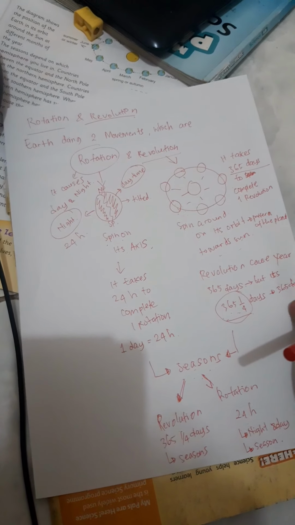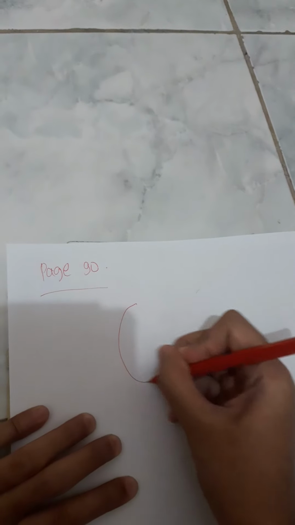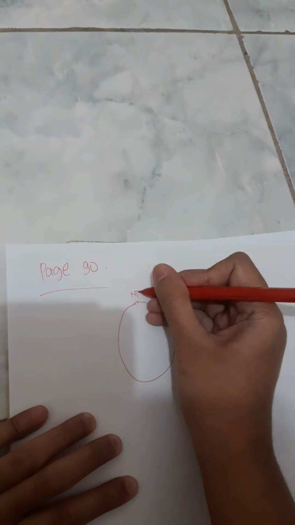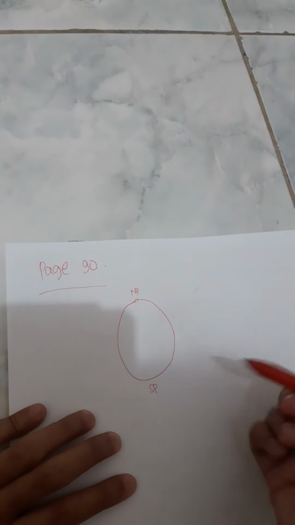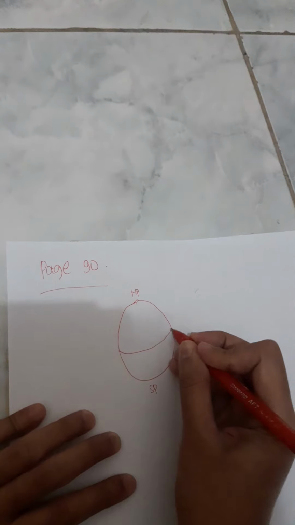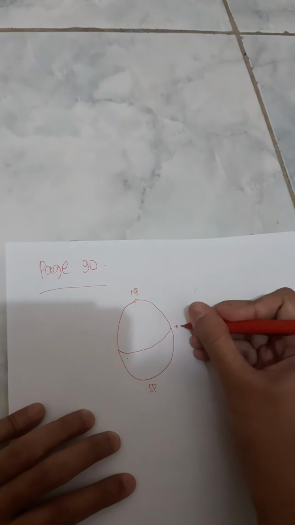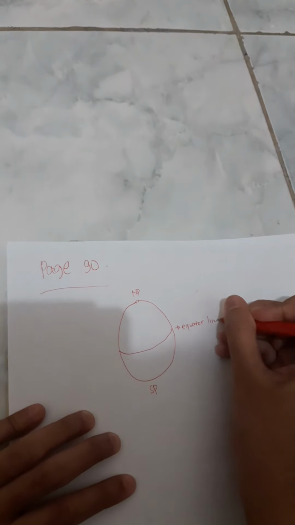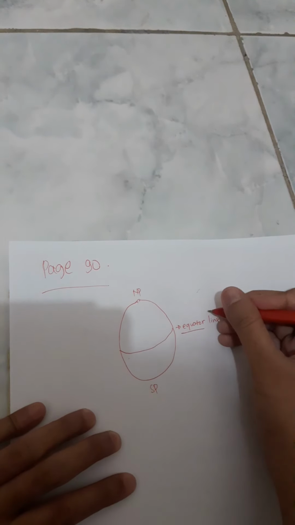Okay, we're going to move to another concept. We're going to learn about the length of the day and changing seasons on page 90. Before we learn about this more deeply, I will explain a part of the earth first. Here is the earth. There is a North Pole here, South Pole here, NP and SP. And there is a line between them in the center. We call that the equator line.